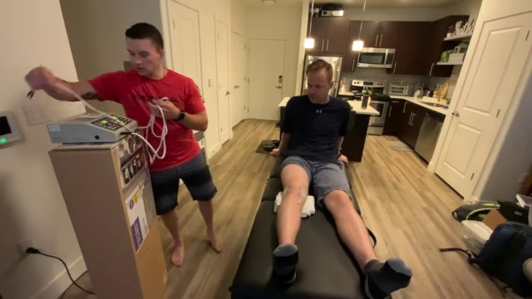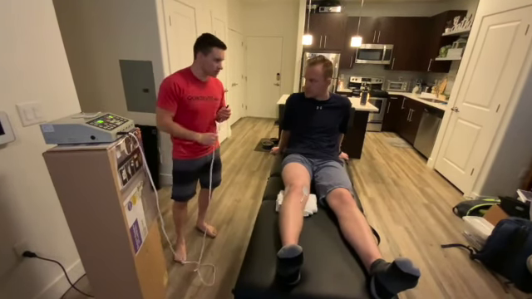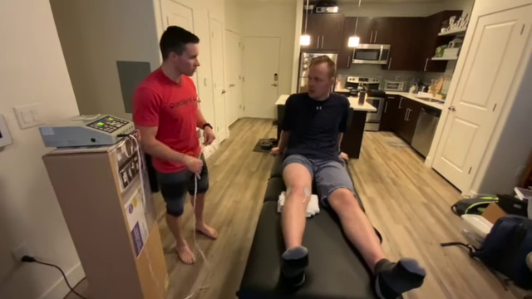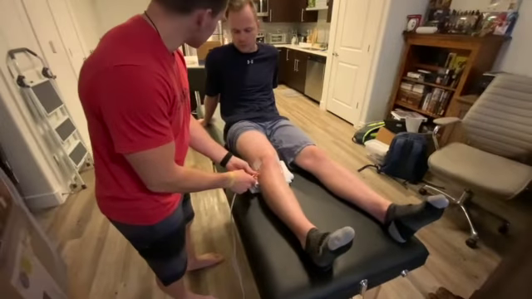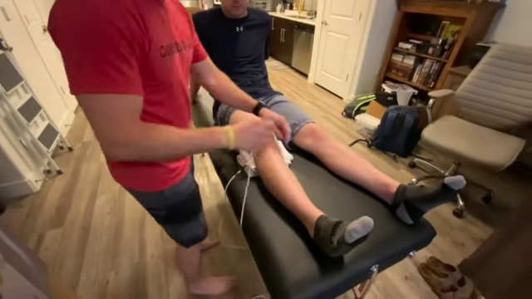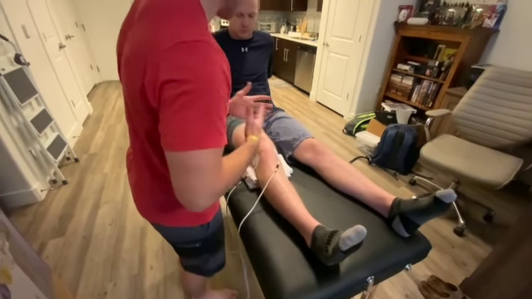Okay, so when I start it up, it'll be just like a little tingly sensation when you first start feeling it. It won't hurt or anything like that. As soon as you start feeling that, just let me know once I get this thing started. And like I said, we don't want any pain or anything. So what I want it to be is a comfortable tingle on there.